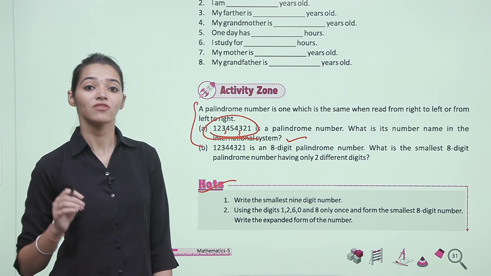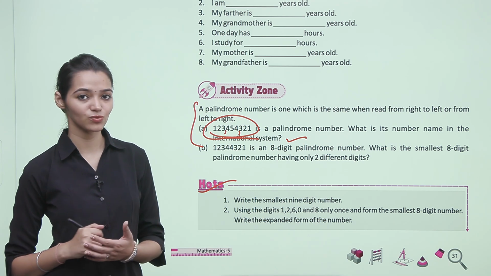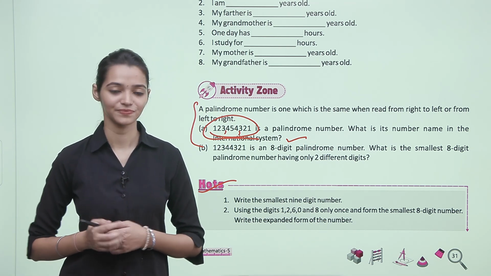Now let's look at the code. Find the smallest 9-digit number. The smallest 9-digit number is 10 crores.